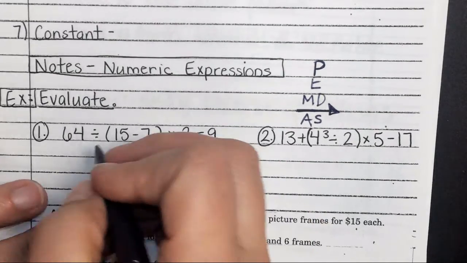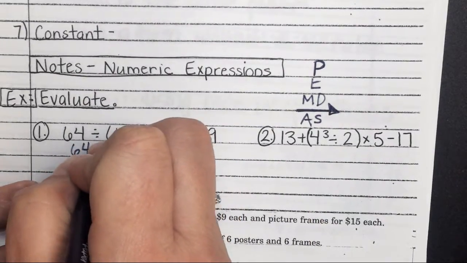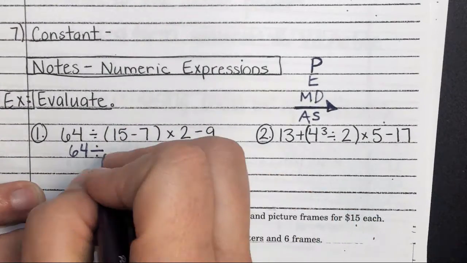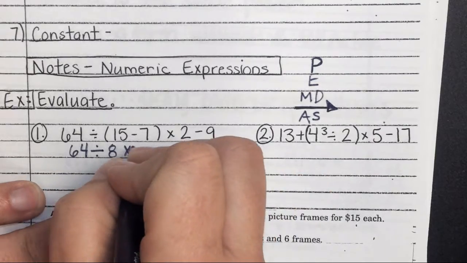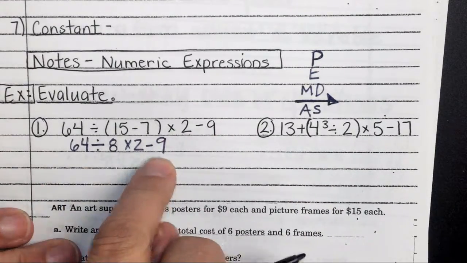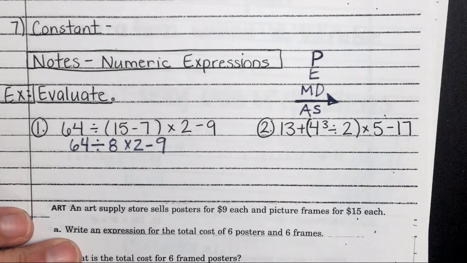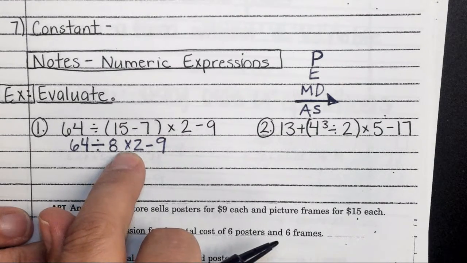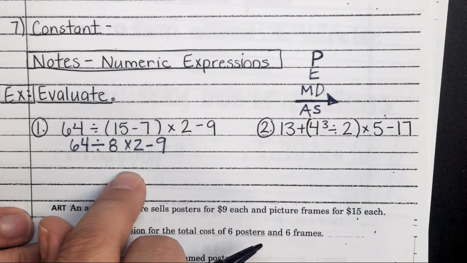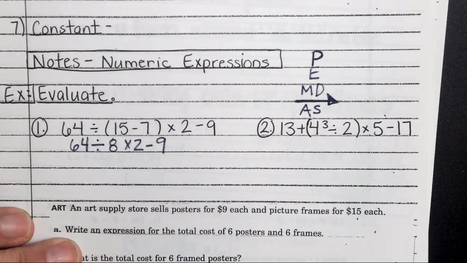So here we go. We're going to bring everything down except what's in our parentheses, and we're going to go ahead and solve that. What is 15 minus 7? 8. Times 2 minus 9. So, now what can I solve next? Division. I don't do the multiplication first because remember, they're partners. It's whatever you come to first, left to right. So 64 divided by 8 is what? 8.